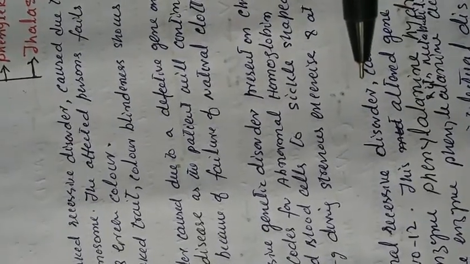Because of this defective enzyme, phenylalanine metabolism is affected, and due to this, phenylalanine and its metabolites accumulate in the blood, and their accumulation in the blood causes severe intellectual disability, that is mental retardation, and seizures.